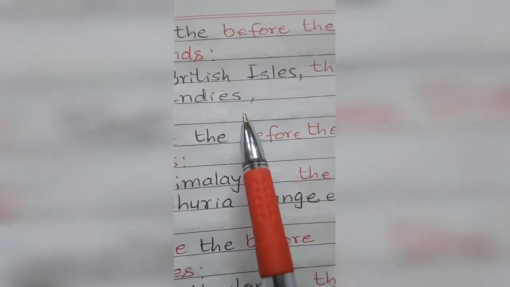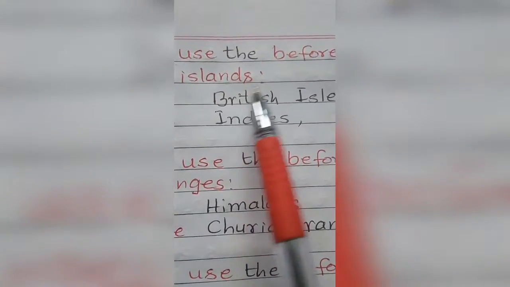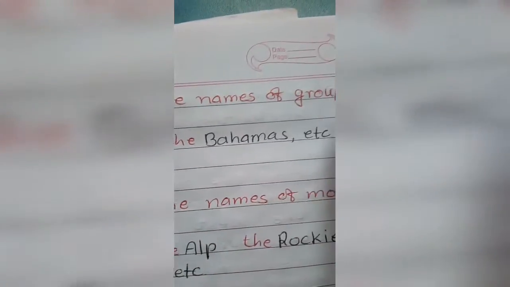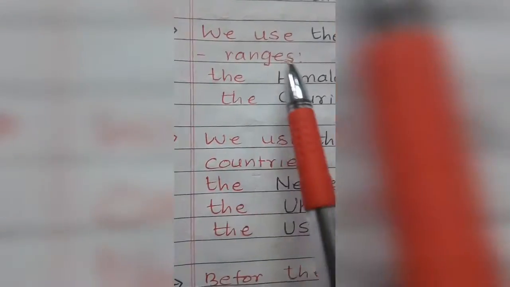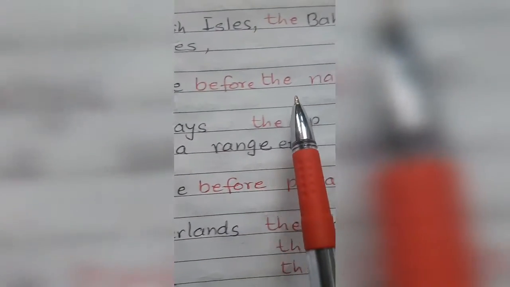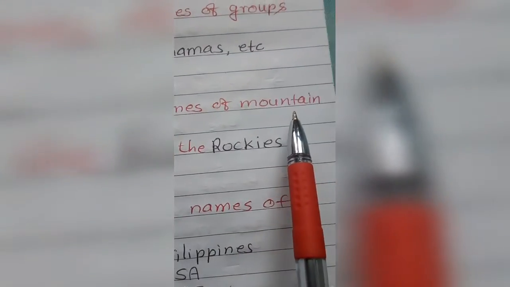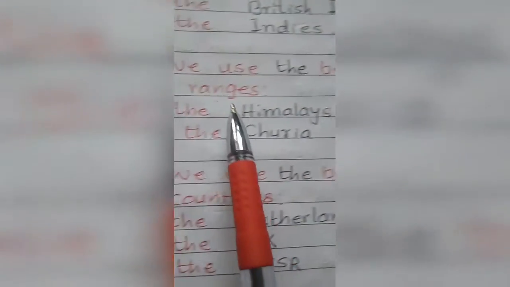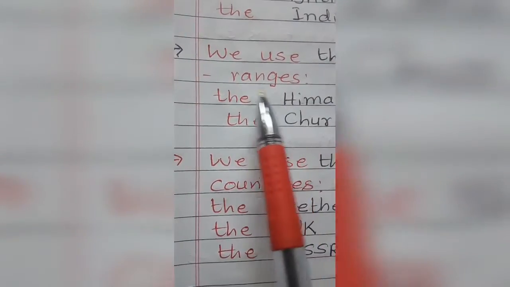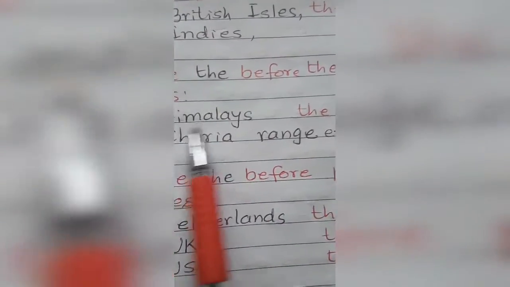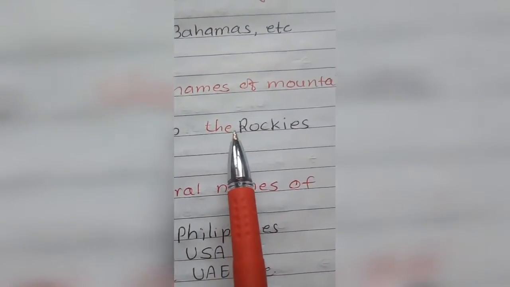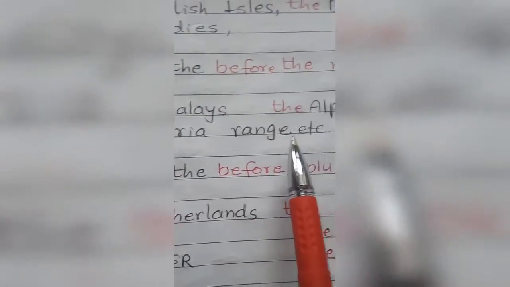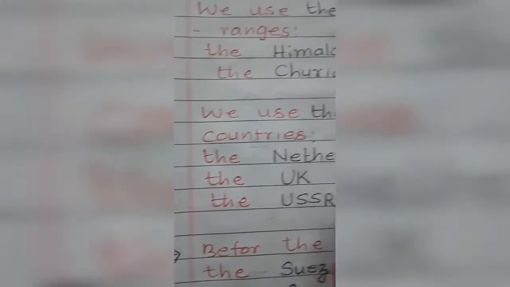Okay, the Indies. You have to understand that this is a group of islands. Similarly, we use "the" before the names of mountain ranges: the Himalayas, the Alps, the Rockies, the Julia range, etc.